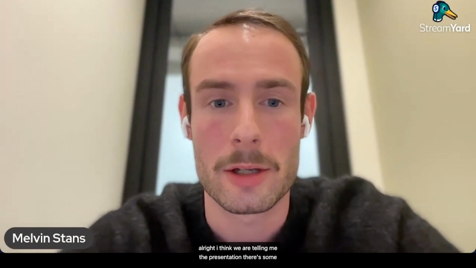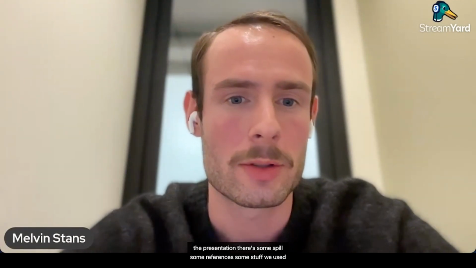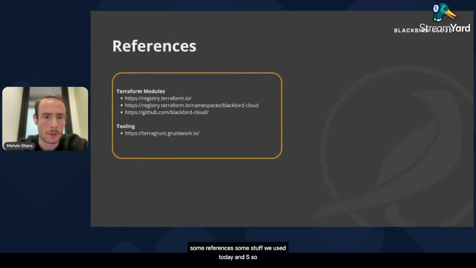All right, I think we're done with the presentation. Here's still some references from the stuff we used today. So there are some Terraform modules and the tooling, this Terragrunt. You can check them out.